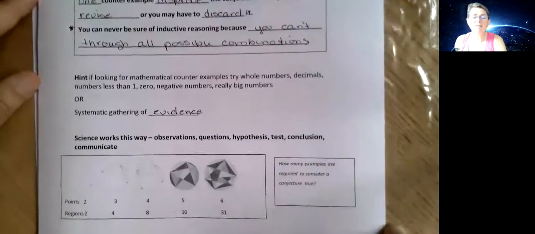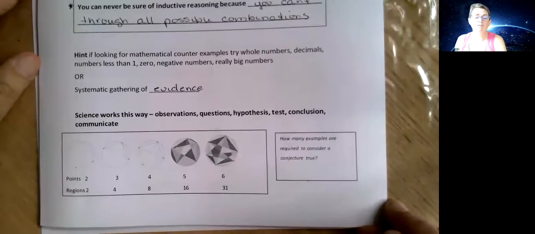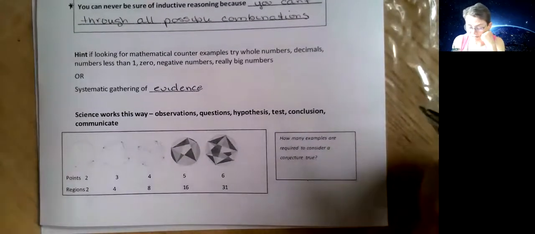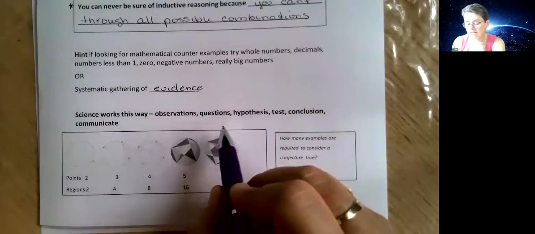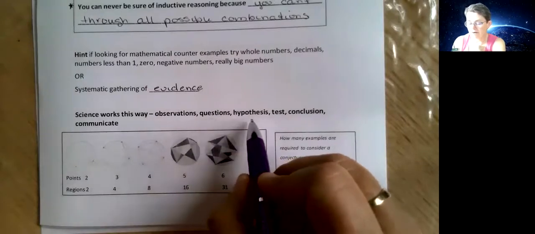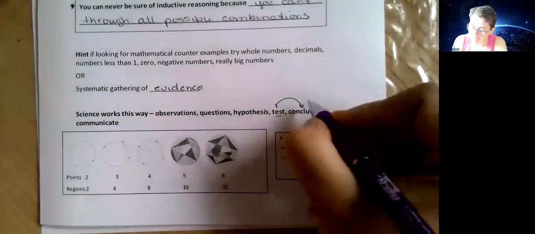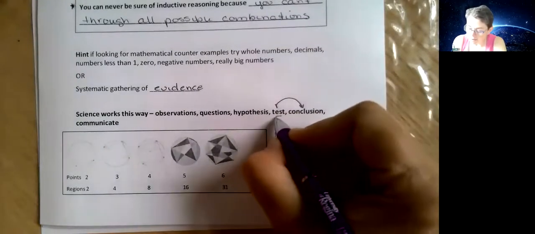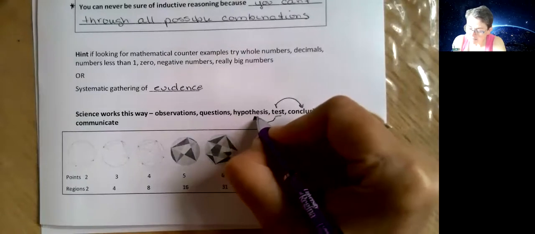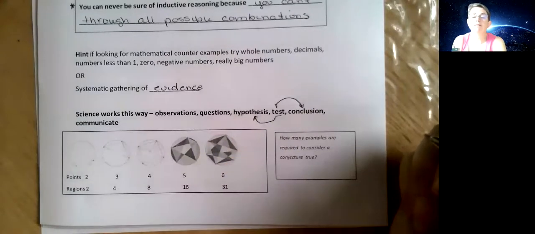Okay, so in general, science works this way. You do your observations, you come up with a question, you come up with a hypothesis, you do your test. Now, once you do the test, you might be able to carry on and do a conclusion that, yes, my hypothesis is right, or you might have to go back and rework your hypothesis.